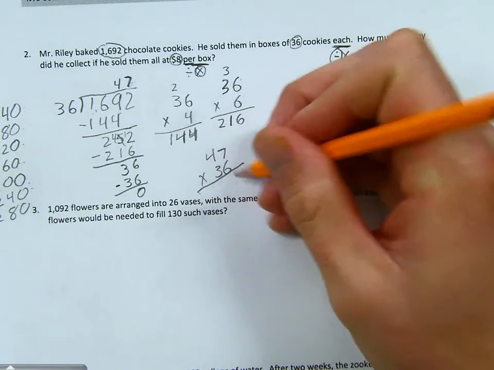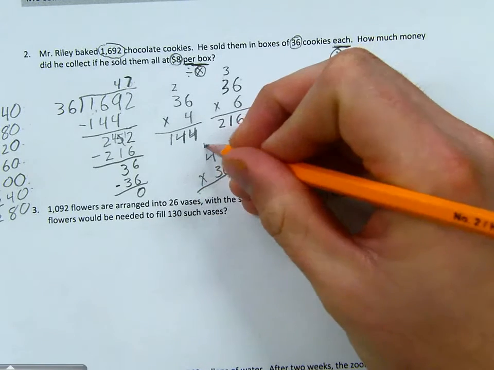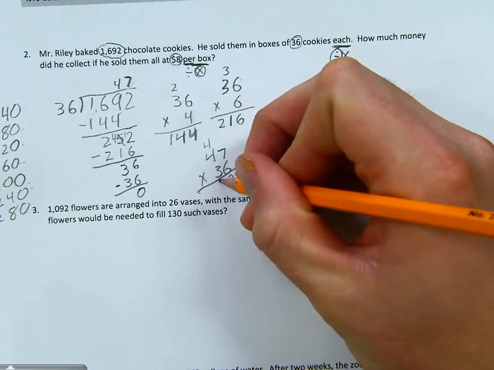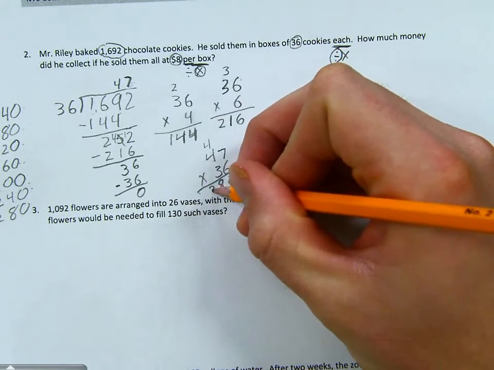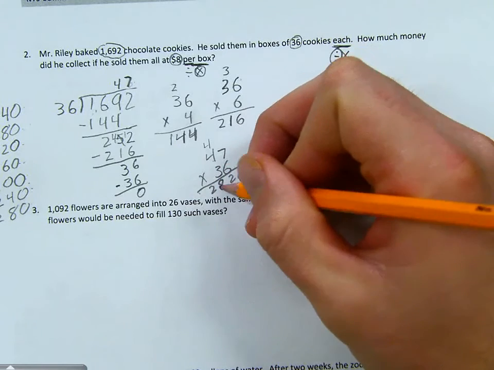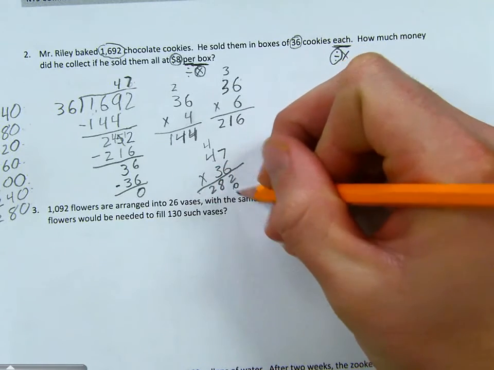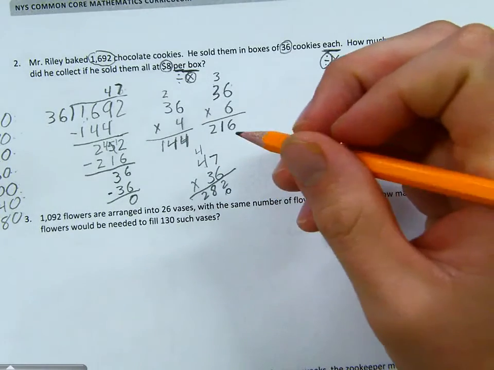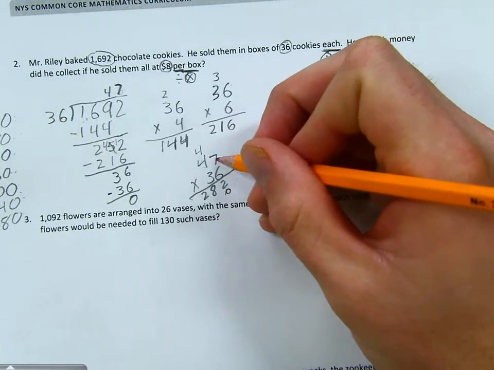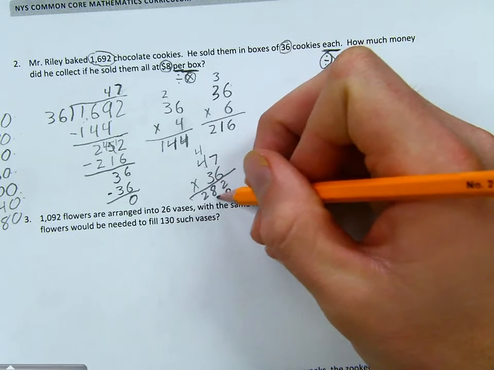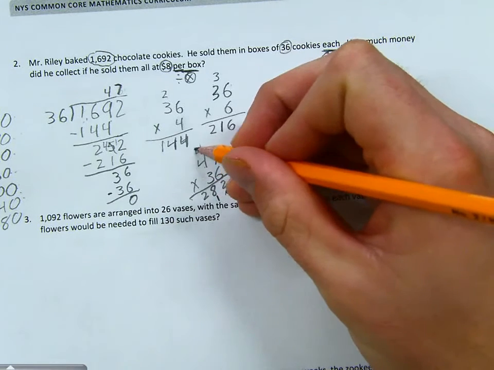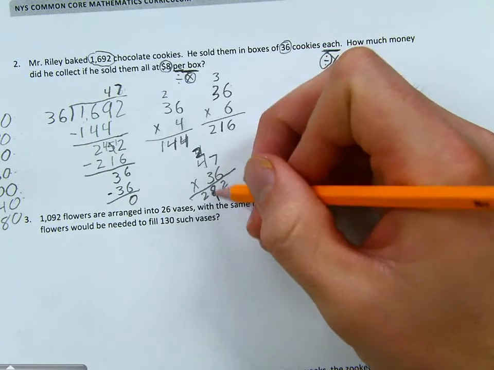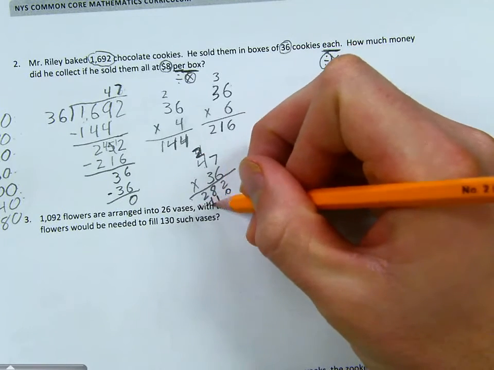We'll have 7 times 6 is 42, 4 times 6 is 24 plus 4 is 28. And then I need a placeholder. I'm going to leave myself a whole lot of room here. 7 times 3 is 21. 4 times 3 is 12, plus 2 is 14.